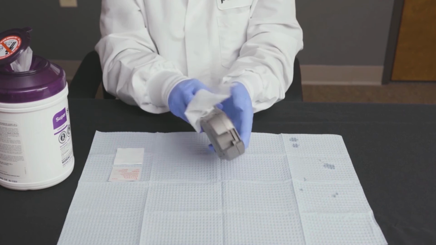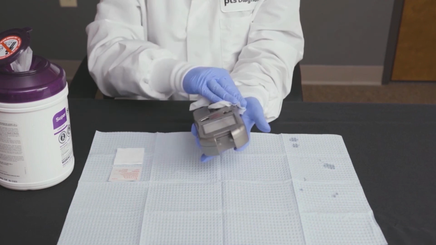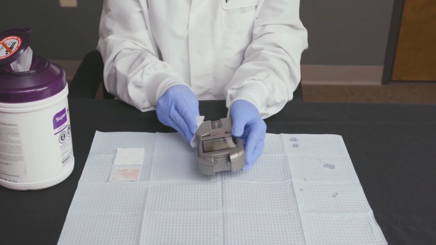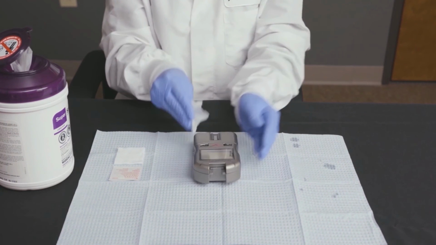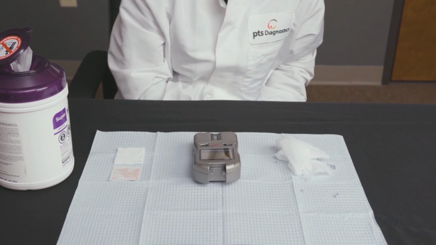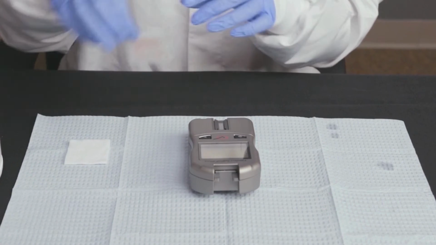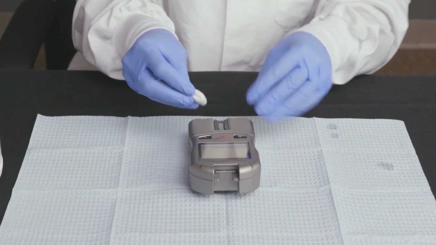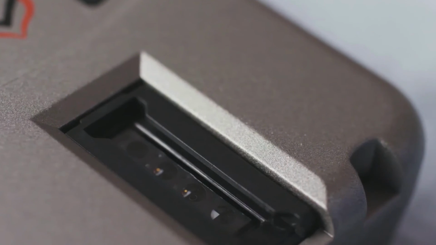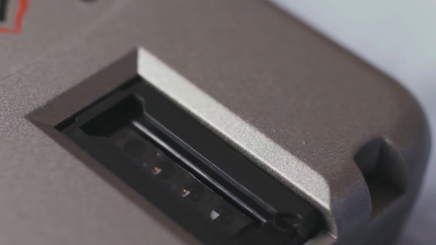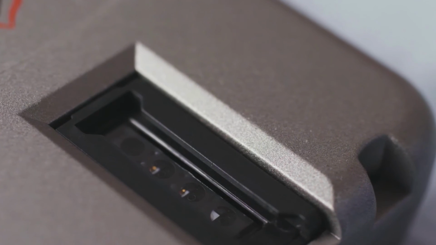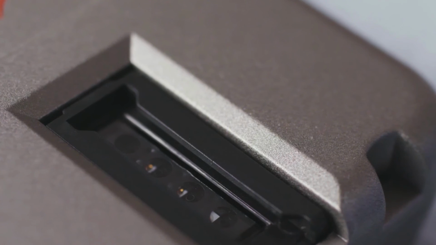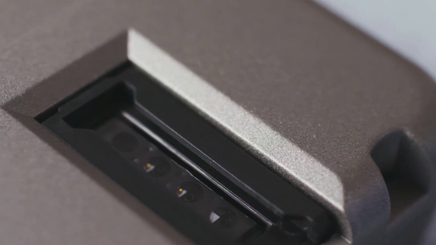Keep the surfaces of the analyzer damp with disinfectant for 2 minutes. This is long enough to kill blood-borne pathogens. Once the necessary disinfectant contact time is up, allow the device to air dry completely. Clean the optical glass with an alcohol wipe to remove any residue left behind by the disinfectant. Dry with gauze. Inspect the optical glass, holding it at different angles to make sure it is clean before running your next test, or before placing the analyzer in the case.